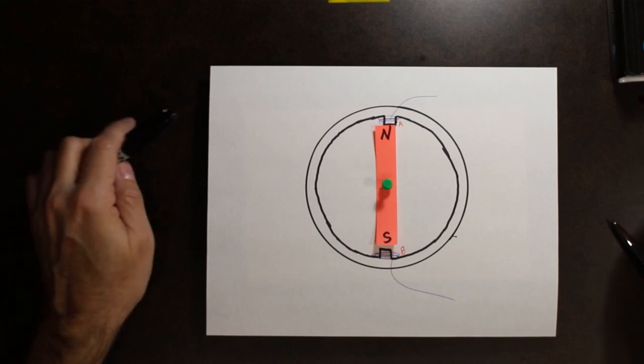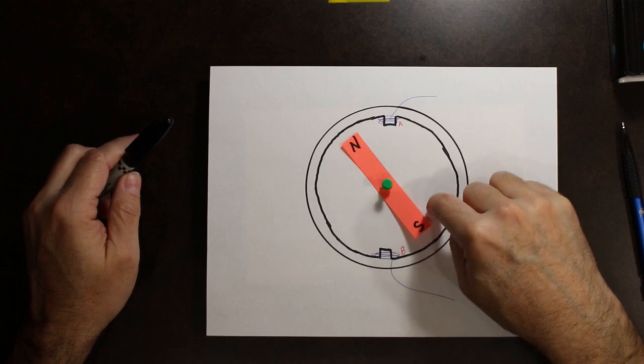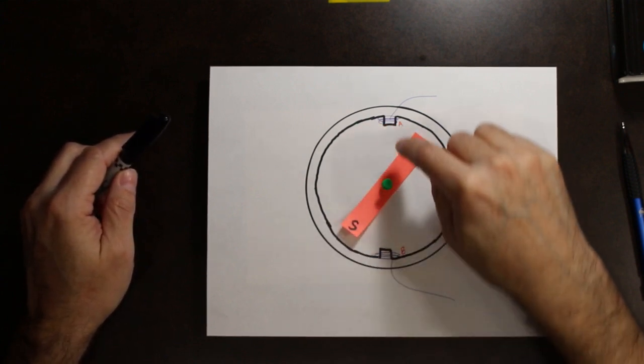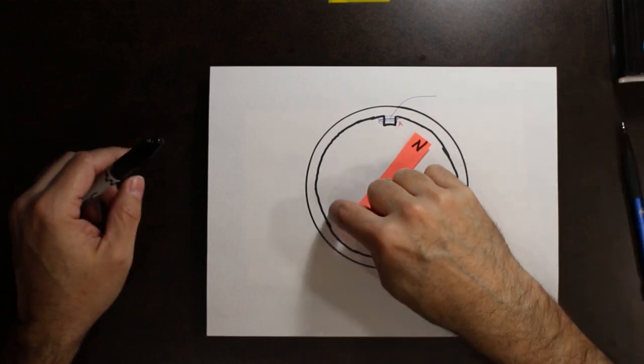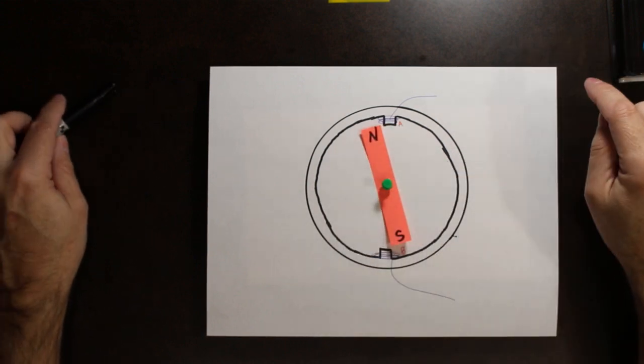So at this point, we don't care about what's making this rotor spin. We're only caring about what's coming out of the generator. But what's actually the mechanical input? At this point, we don't care.